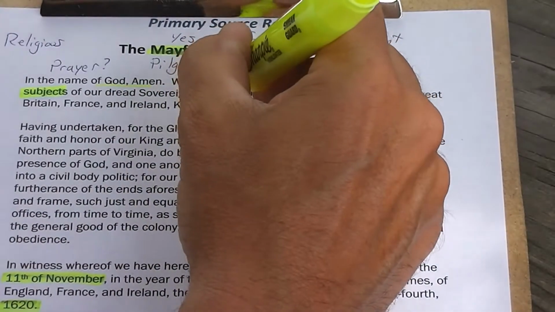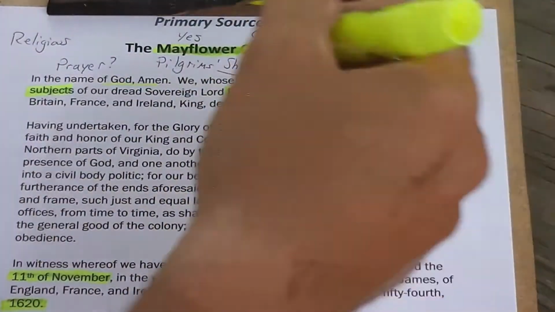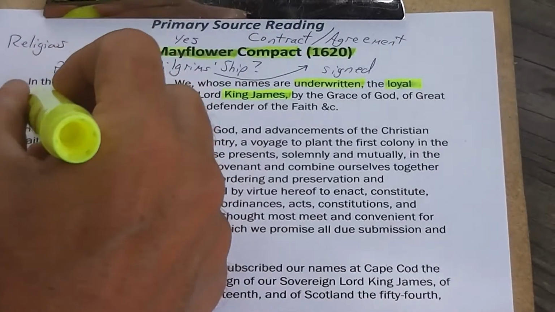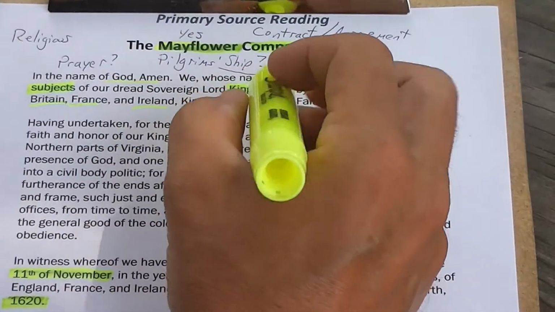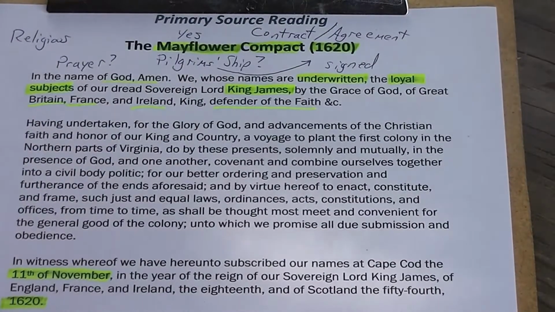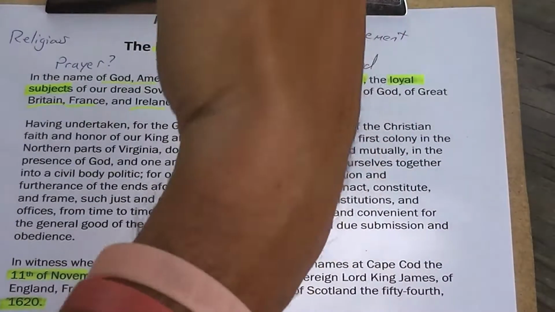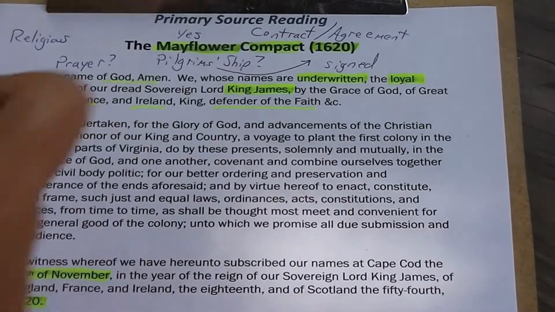And we know the king's name. King James of England, and then this is all just his fancy title. He was King of England. He also claimed part of France. He controlled part of Ireland. Kings of England were all called Defender of the Faith back then because they were all Christian kings. So they're letting us know who they are, and they're also letting us know that they are loyal subjects of the king. Now let's get to the middle paragraph.